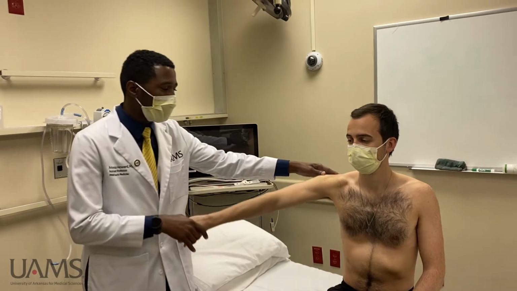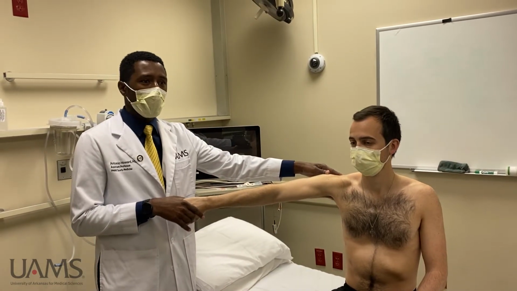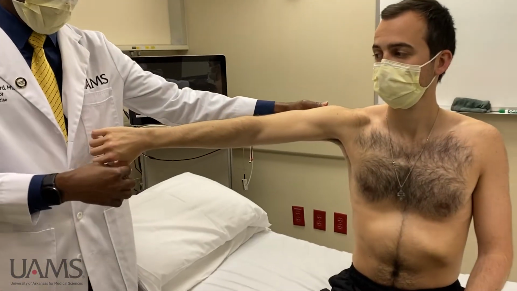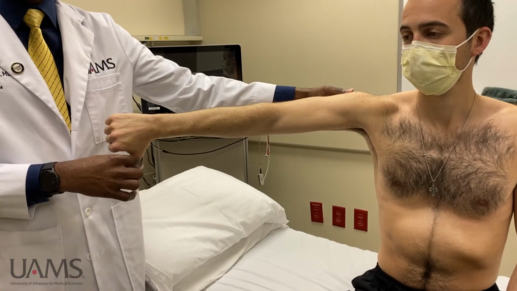Special tests for the shoulder, the main one you want to be aware of is the empty can, full can maneuver. It's a stress test for the supraspinatus tendon, passing under the subacromial arch, or so an impingement test as well. And the way we perform this procedure is we ask the patient to get into what we call scaption, or abduction in the plane of the scapula, with the thumb pointing down towards the floor.